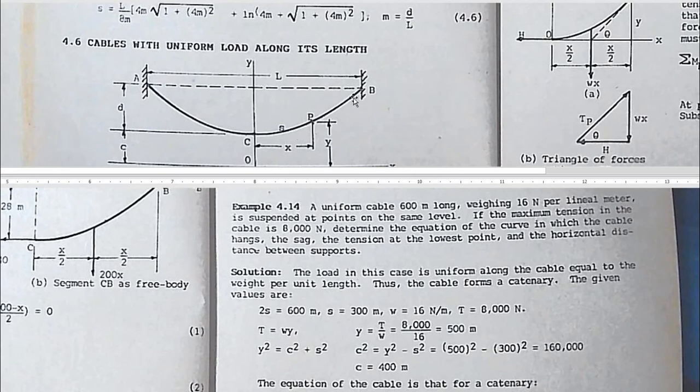So, half plus half will give you 2S. Kaya ayan. So, 2S is equal to 600, and remember that 600 is the length of the cable. No? Remember that is not the horizontal length. So, from this, S or half of the cable length is 300 meters.